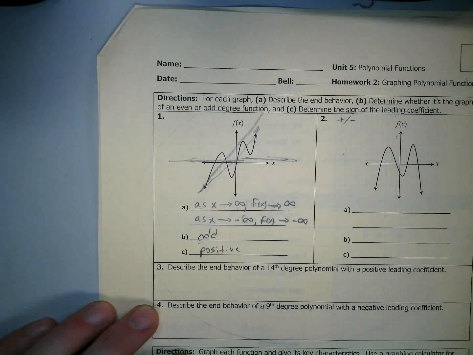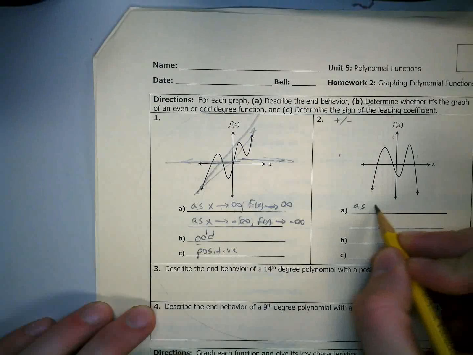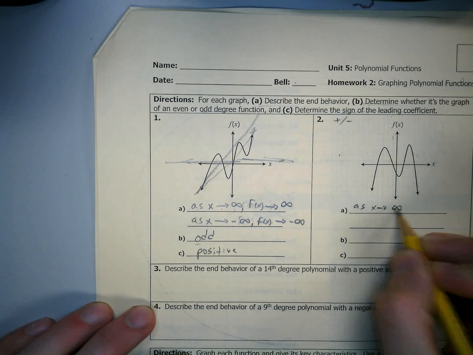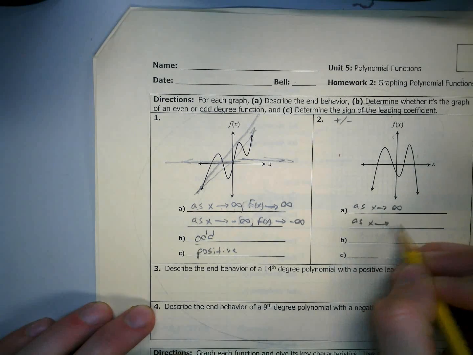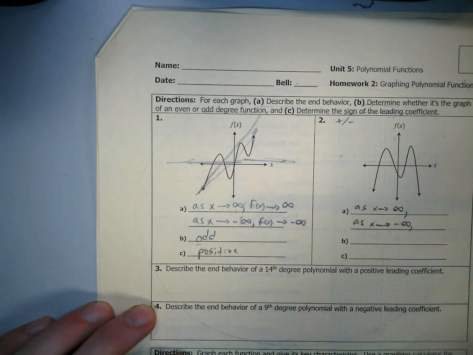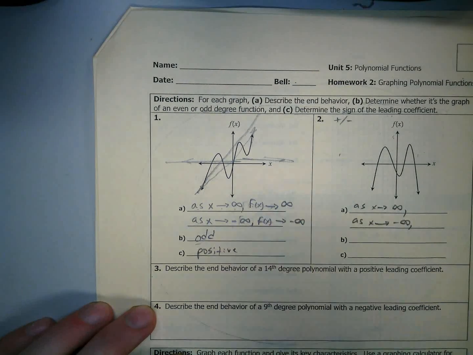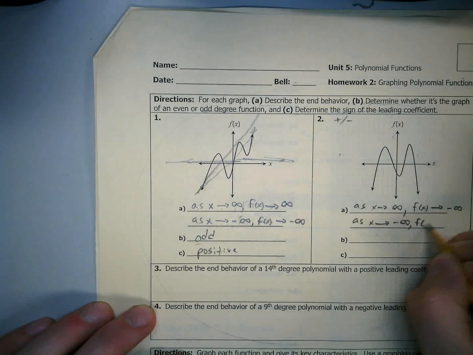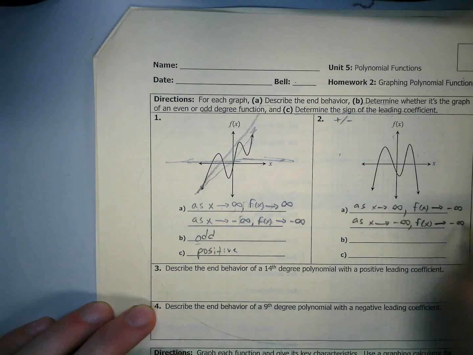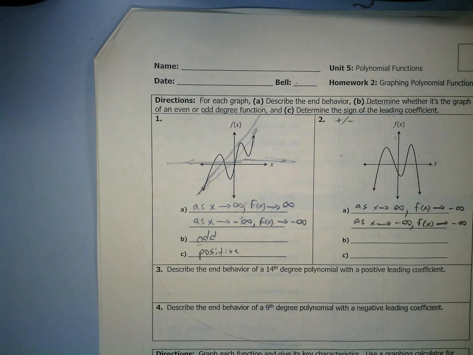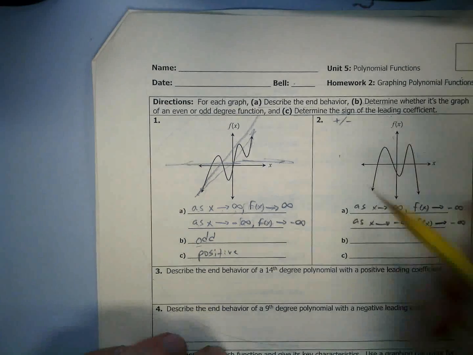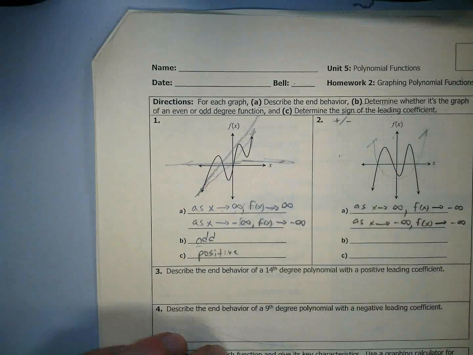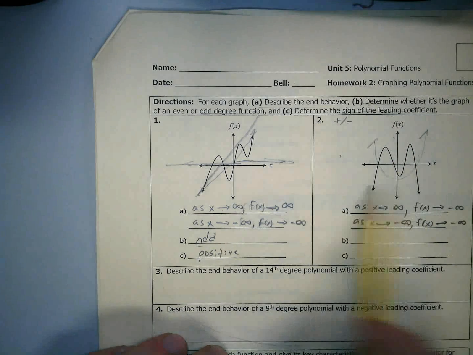Same start: as x goes to positive infinity and as x goes to negative infinity, what's happening? They both go down to negative infinity because the leading coefficient is negative. How do you know the leading coefficient was negative? Because if it was positive, it'd be going up, like this. Exactly. But since both of them are going down, it's negative.